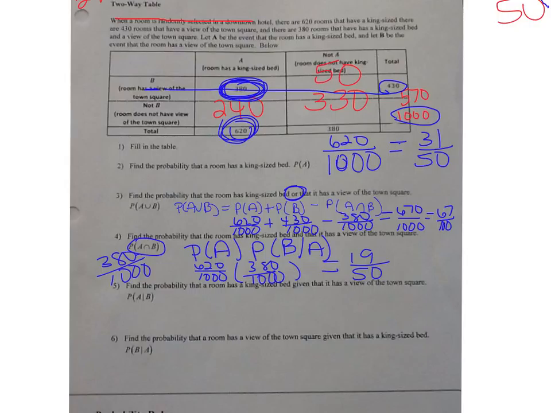All right, let's take a look at 5. It says, find the probability that the room has a king-size bed given that it has a view of the town square. If you look down here, it's the probability of A given B. So it's the probability that it's a king-size bed, given that it's a room with a view. That's right here, given a king-size bed and a view of the town square. So that's 380 over 430.